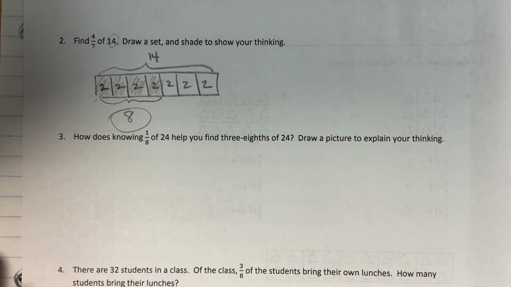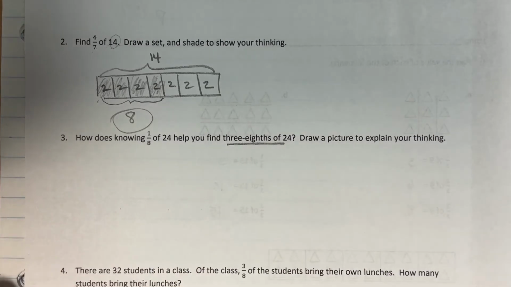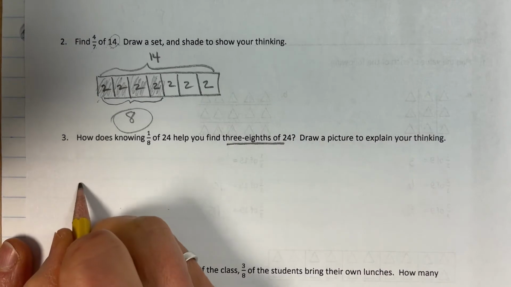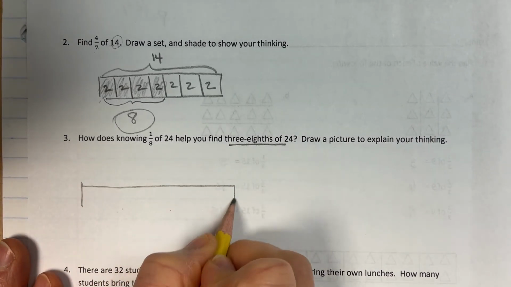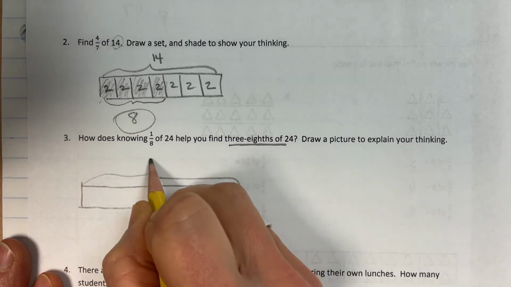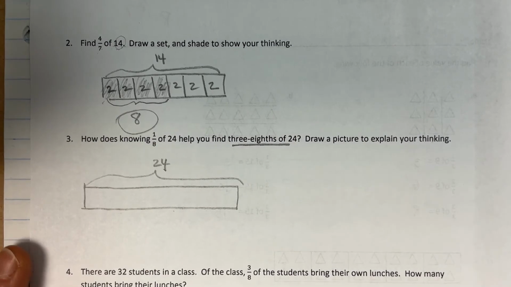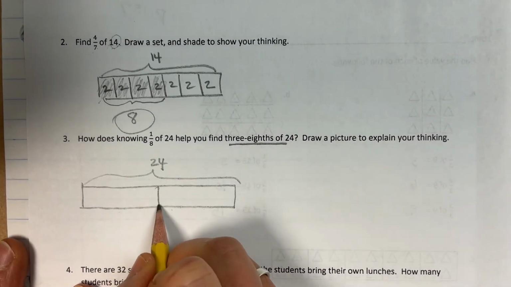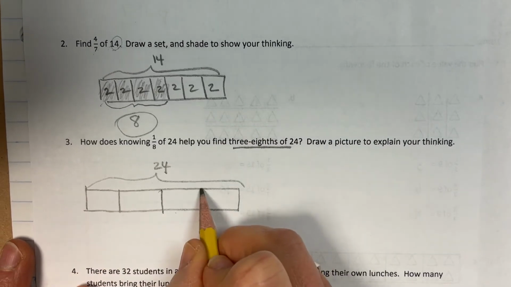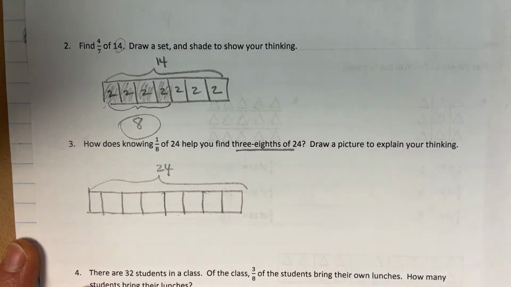How does knowing 1/8 of 24 help you to find 3/8 of 24? Draw a picture to explain your thinking. Okay. So again, we're going to draw ourselves a tape. 24 is my total. How many boxes am I talking about? Well, it's eighths, so it's 8 boxes. So I'm going to divide that in half, and in half again, and then in half again. So I have 8 equal boxes.